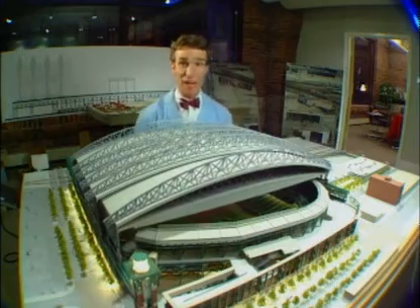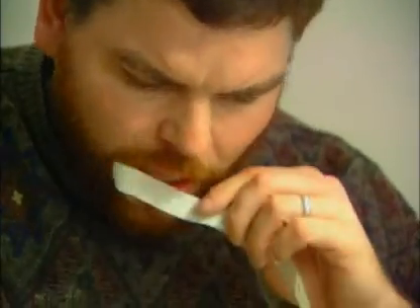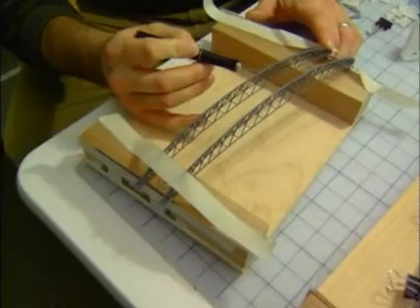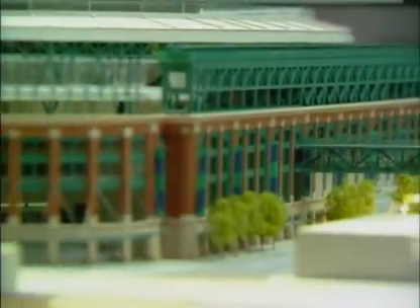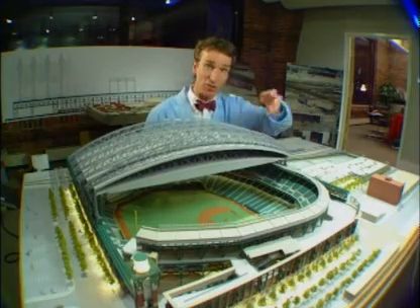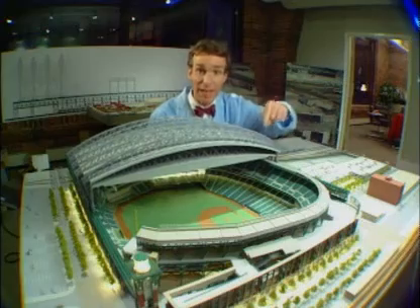Eventually, we want to see exactly what a building will look like in 3 dimensions. That's why architects often build a model. Now this is a working scale model. Everything is exactly the right size compared to everything else. That way we can get an idea of what it would be like to sit inside and watch a ball game, or to drive past it, or to play in there.